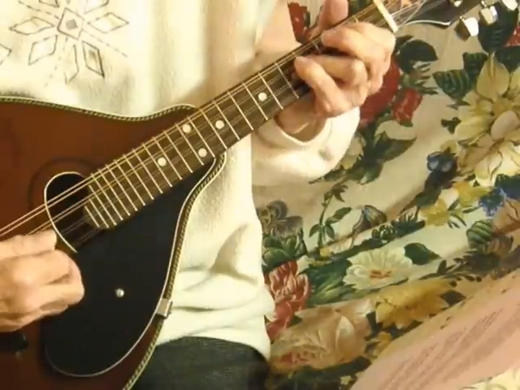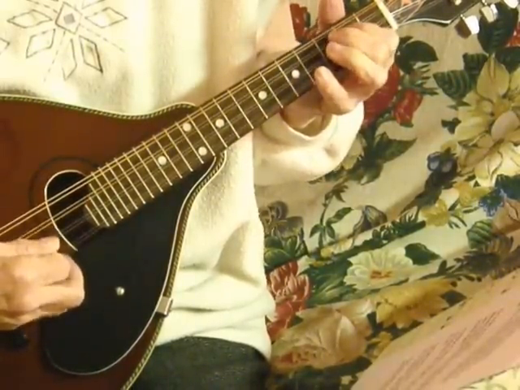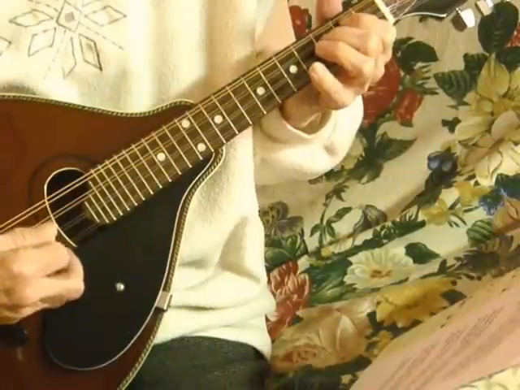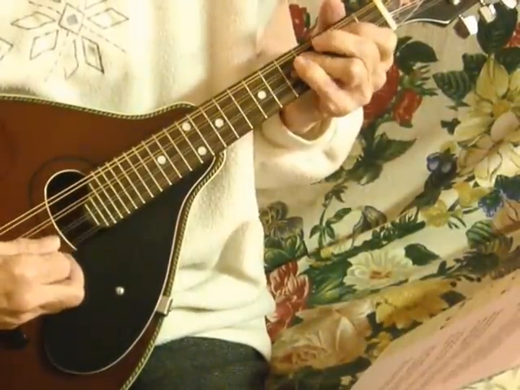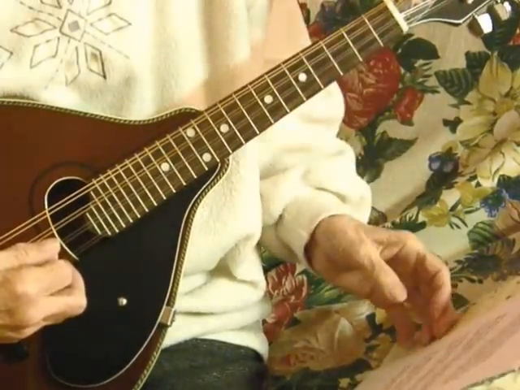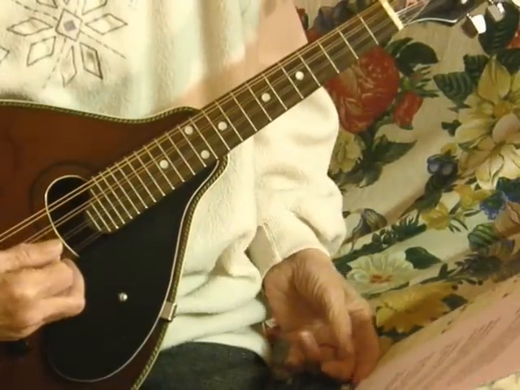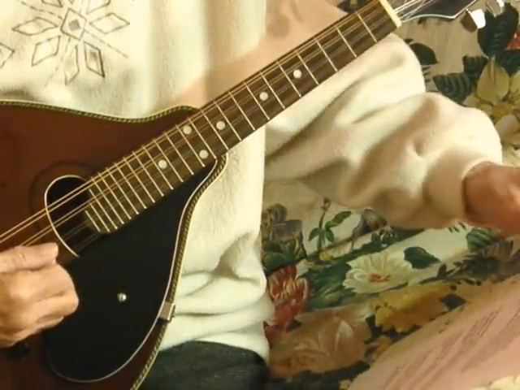From the tone, a half fret, and a whole fret. 2 frets from the tone, a whole tone. I call it 2 frets. Well, anyway, 2 frets, 2 tones. It's the same thing, I guess.